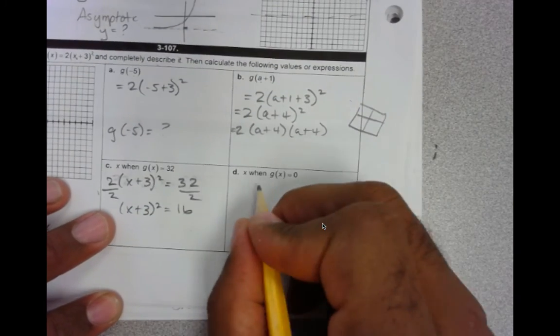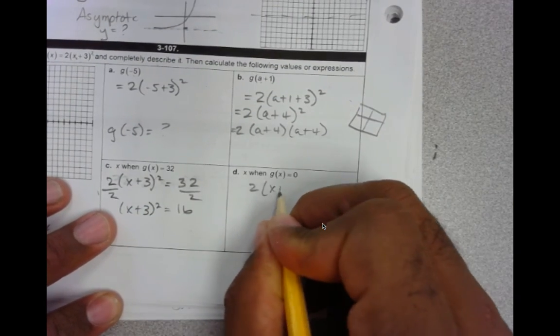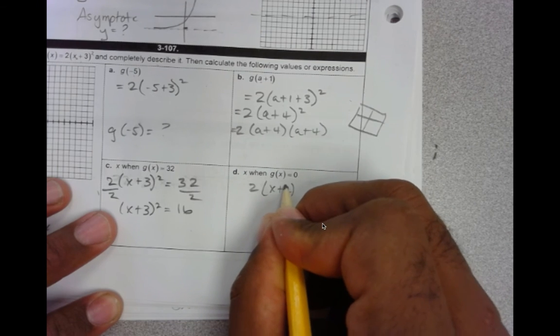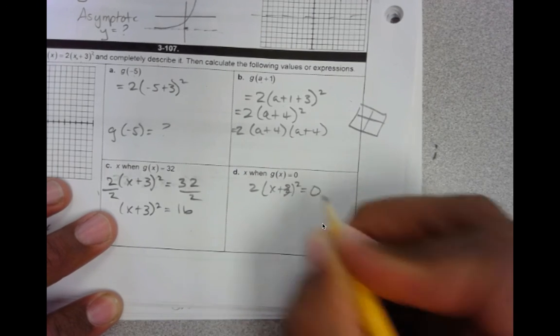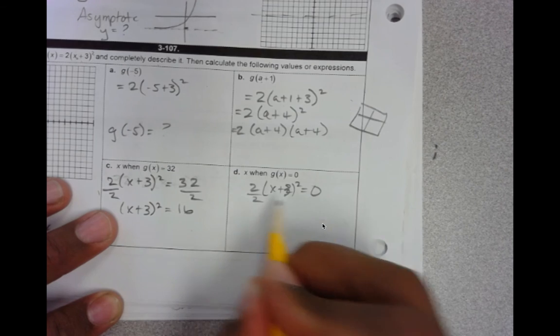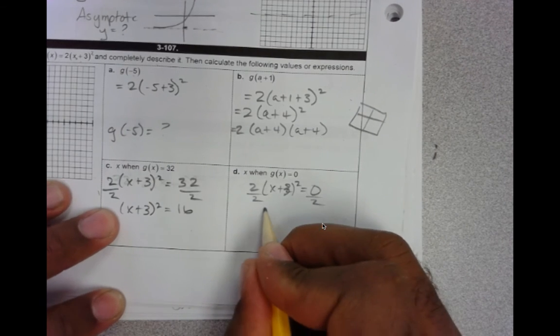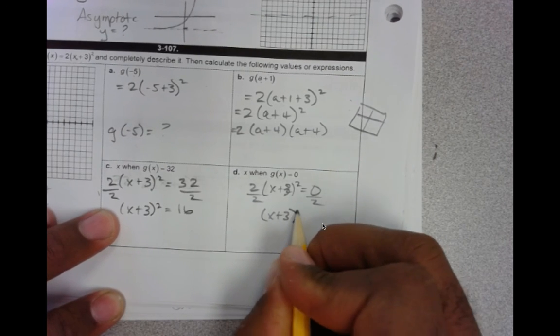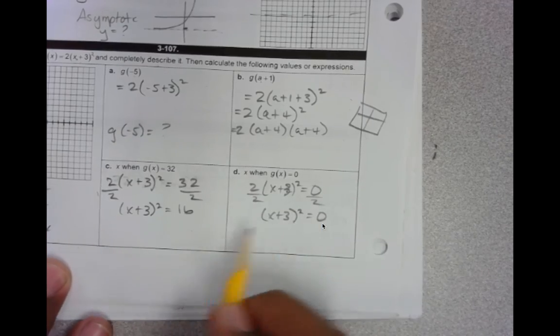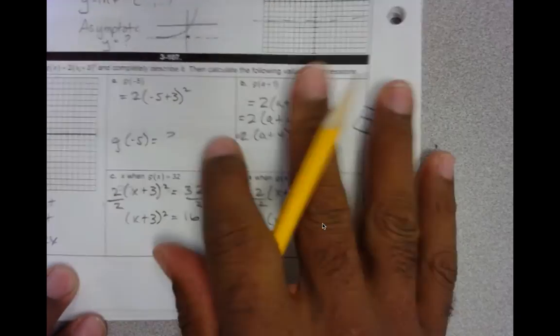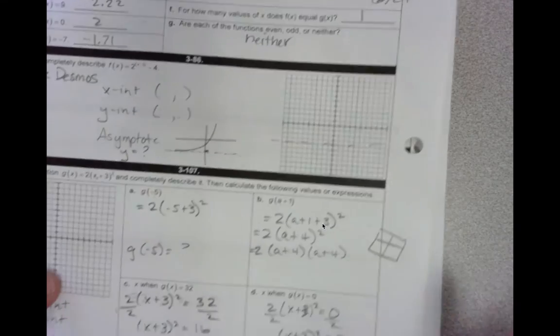Okay, then we'll do the same over here. Oops, sorry, that should be a 3. Make it equal 0, and I can divide by 2 again. Okay, and I get x plus 3 equals 0. Same steps as before as you're going to use for this one. Just again, follow that example up there. All right.